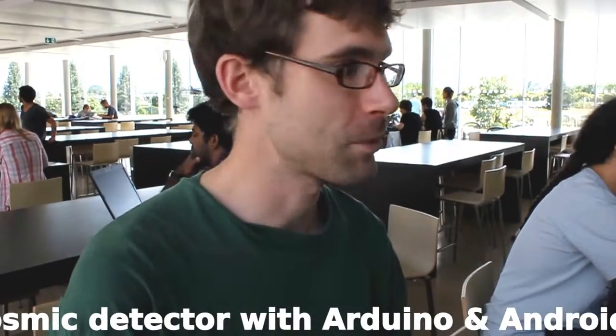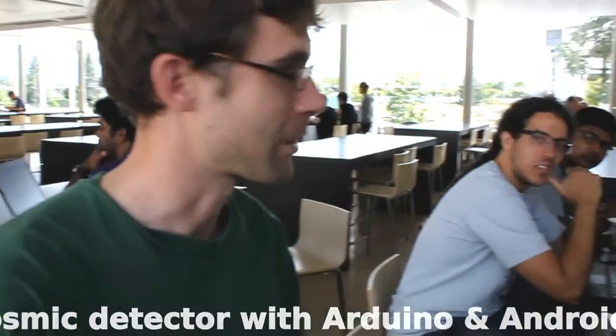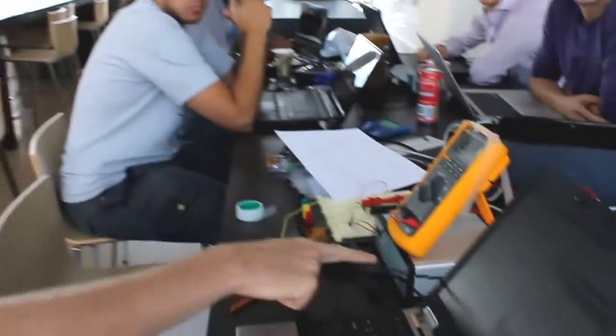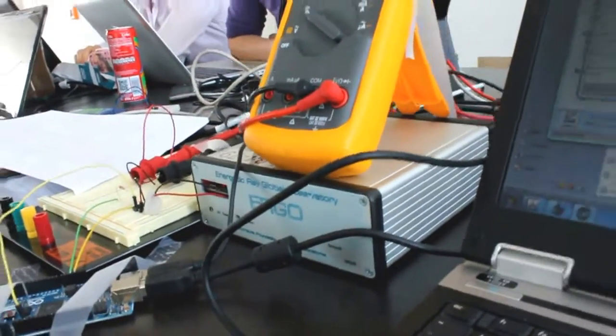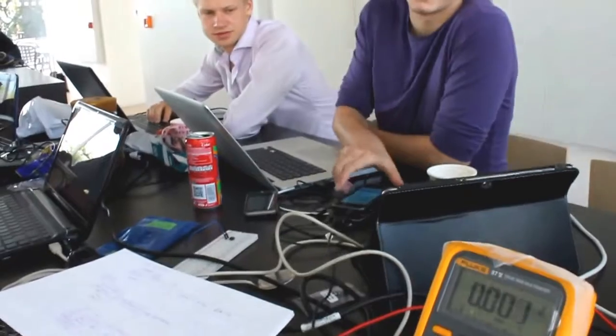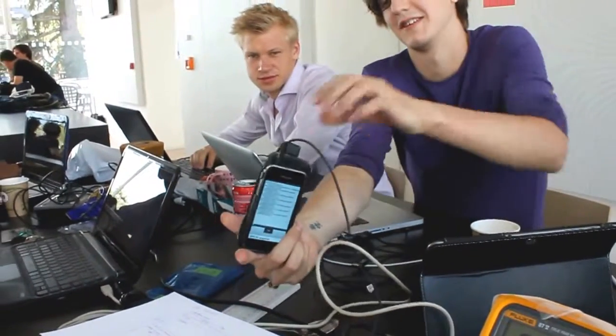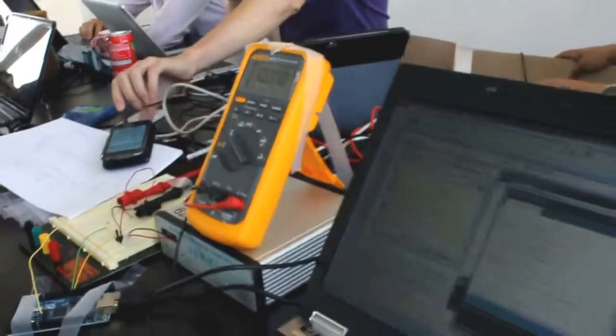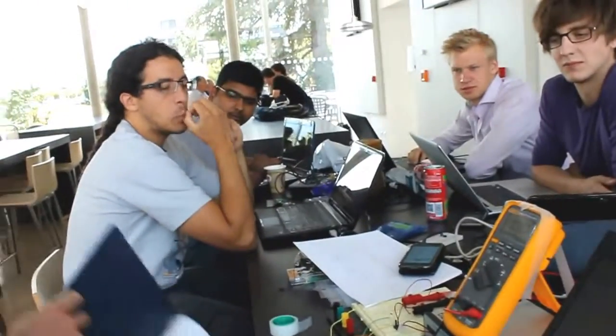Hi, so my name is James and I'm here with my team of cosmic ray experts, and we've been building a cheaper cosmic ray detector. The basis for the project was this little box that the telescope guys sent us from the US, and what we've done is we've hacked it. So instead of using all the electronic circuits inside there, we use an Arduino and an Android phone to do hopefully exactly the same as what they were doing with their box, for cheaper. Just to show you how it works, we have a muon detector inside here. The muon detector looks like this.